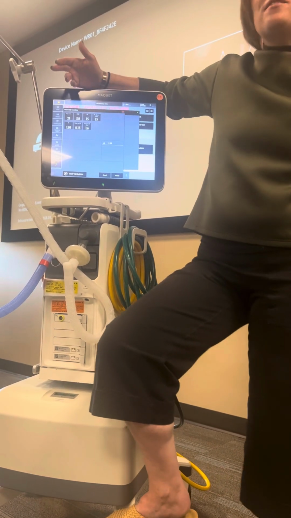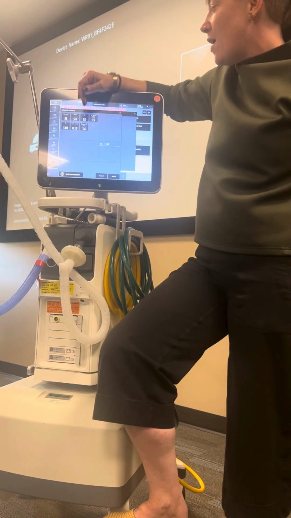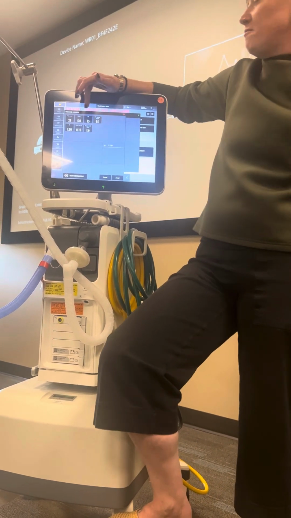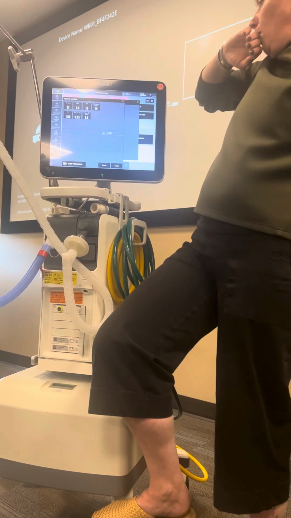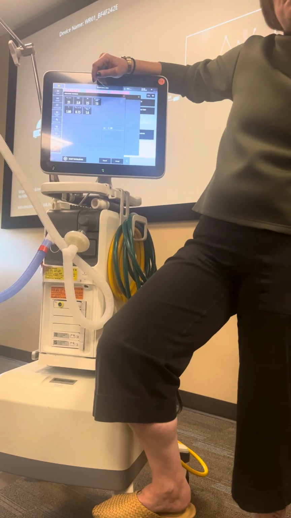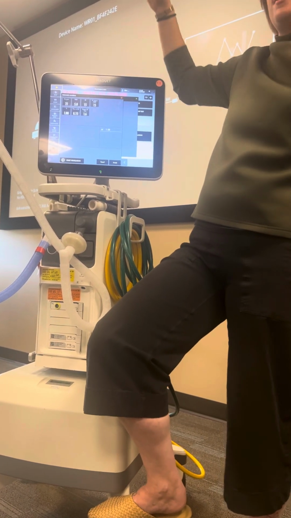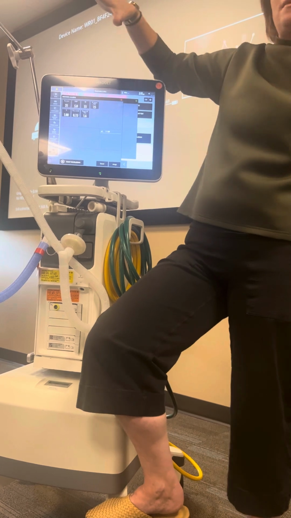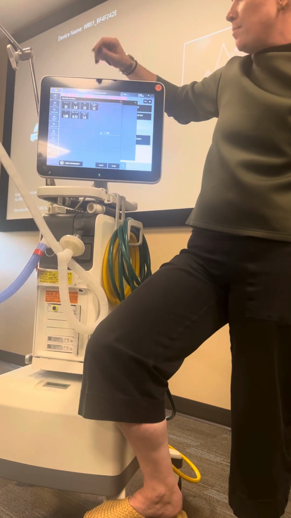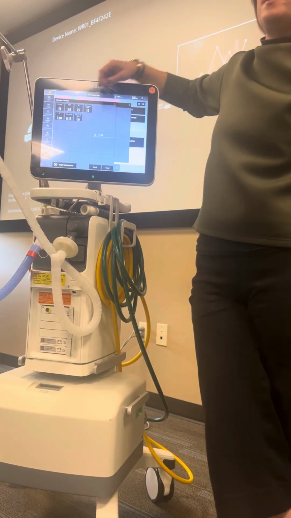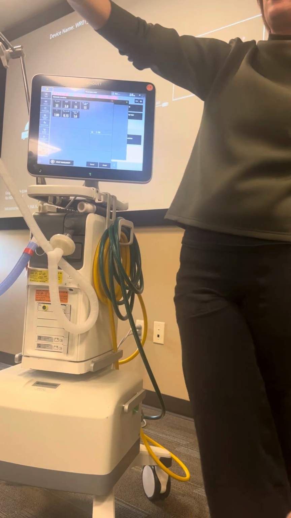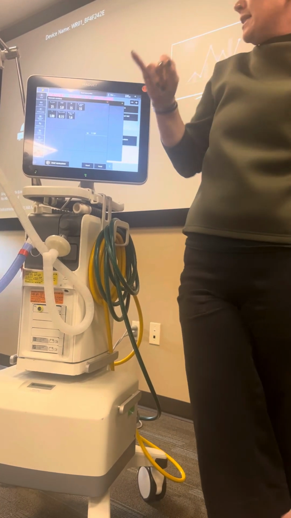A PEEP of 5 is pretty good. Sometimes we have to go up. Respiratory rate anywhere between 15 and 20. Pressure control above PEEP means the additional pressure on top of PEEP that we're going to be delivering a breath to. So if my PEEP is 5 and my PC is 15, that means this ventilator is going to deliver a breath to a peak pressure of 20 centimeters of water.